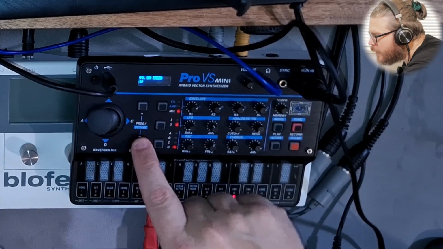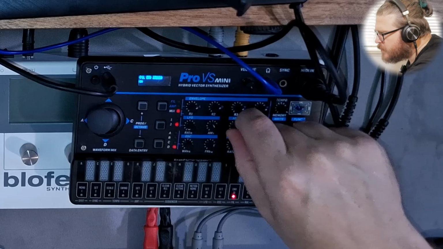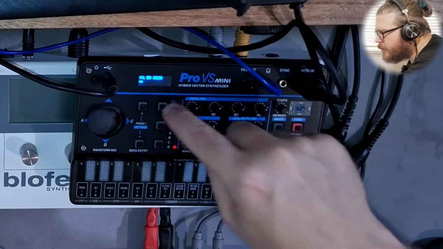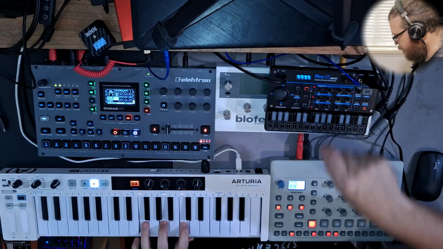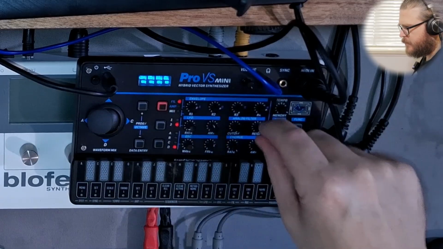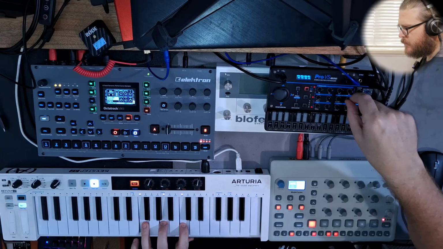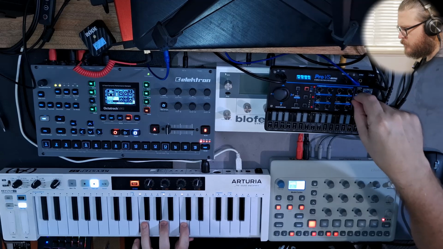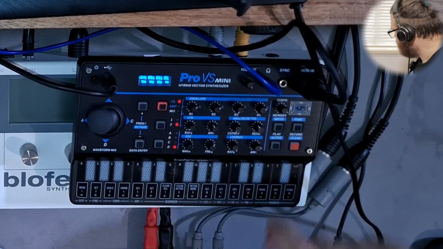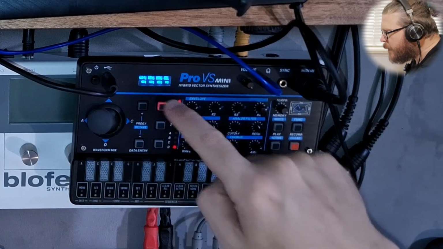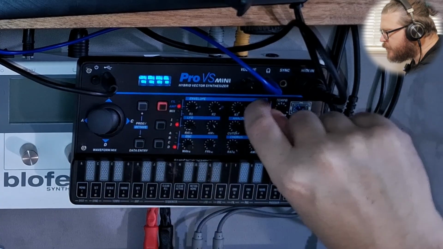Set that to like halfway-ish. Turn the cutoff right down, sustain down. And just play with the attack. Bit of resonance maybe. Sweet, and I also want the amp envelope to have a longer release.